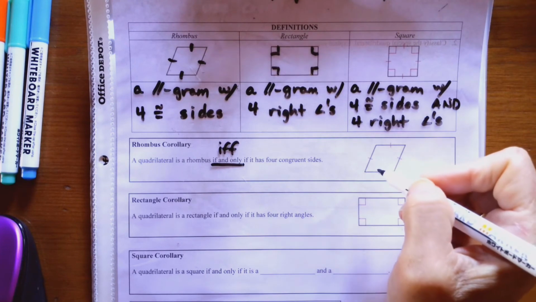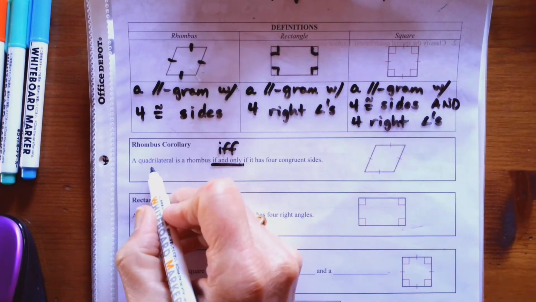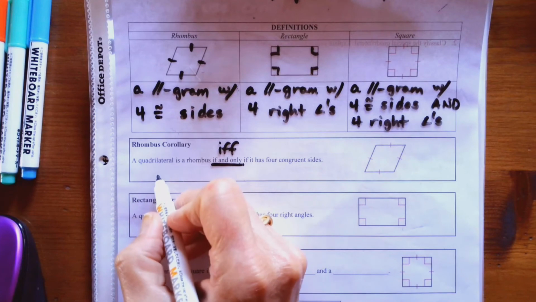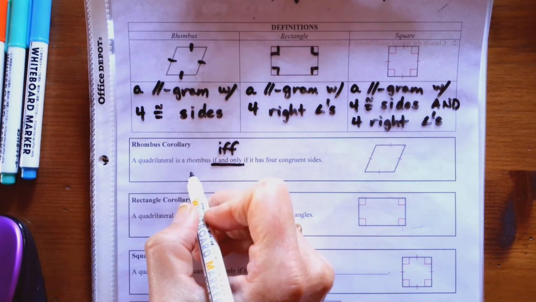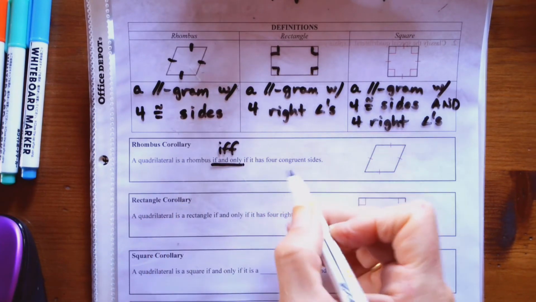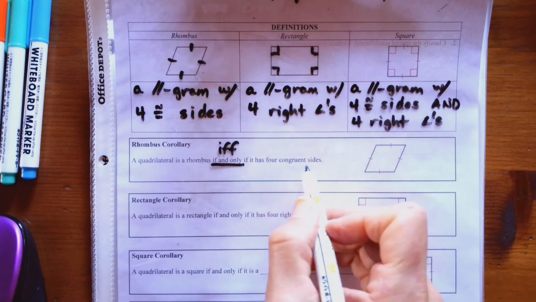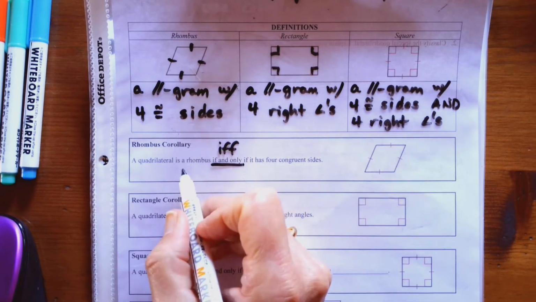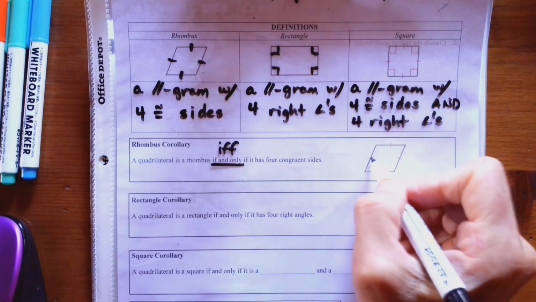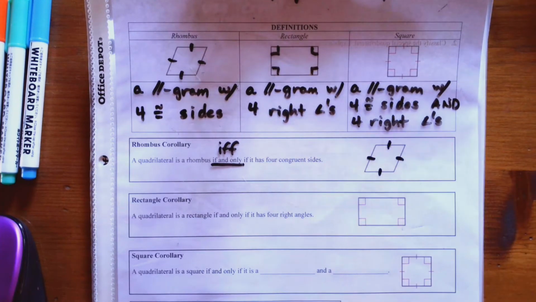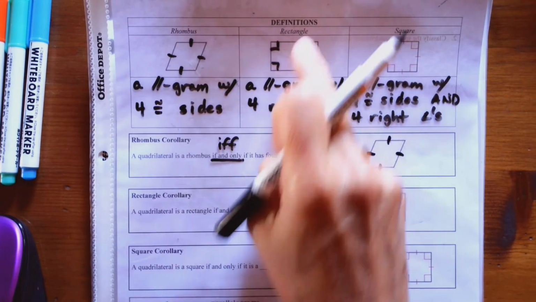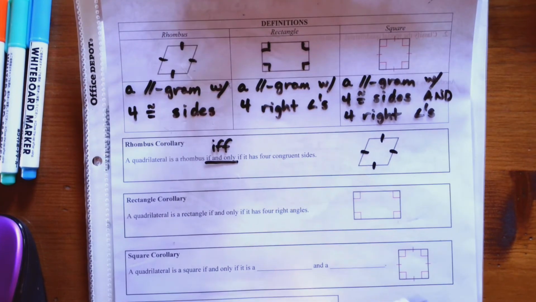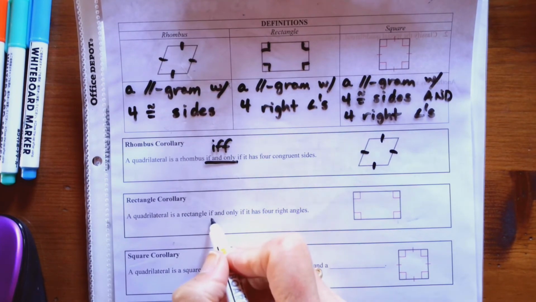So if you don't know that it's a parallelogram, you have to prove it's a parallelogram, okay? But we know for sure if it has 4 congruent sides, it is a rhombus. If it's a rhombus, it has 4 congruent sides. 1, 2, 3, 4.